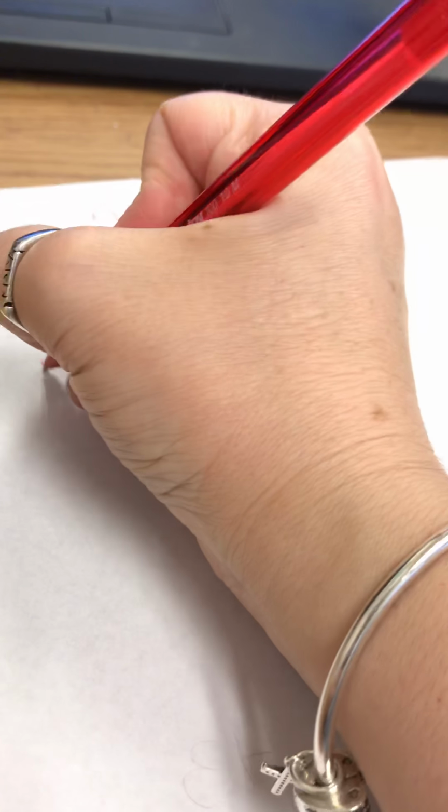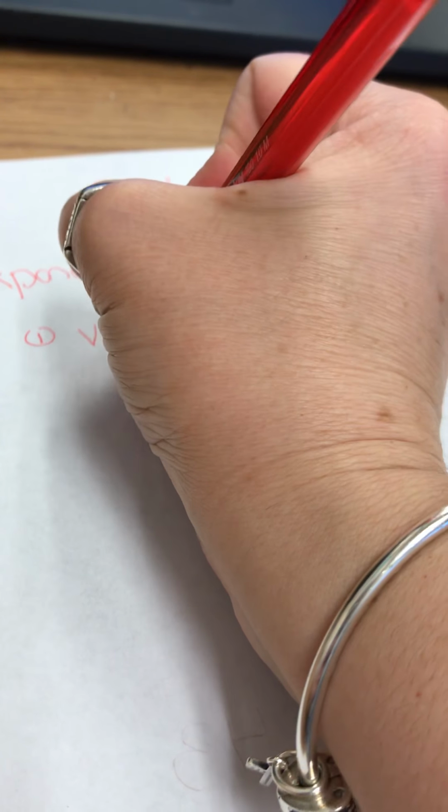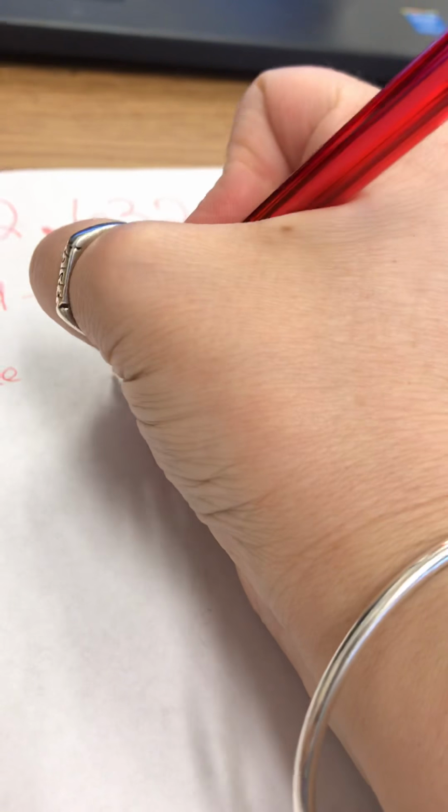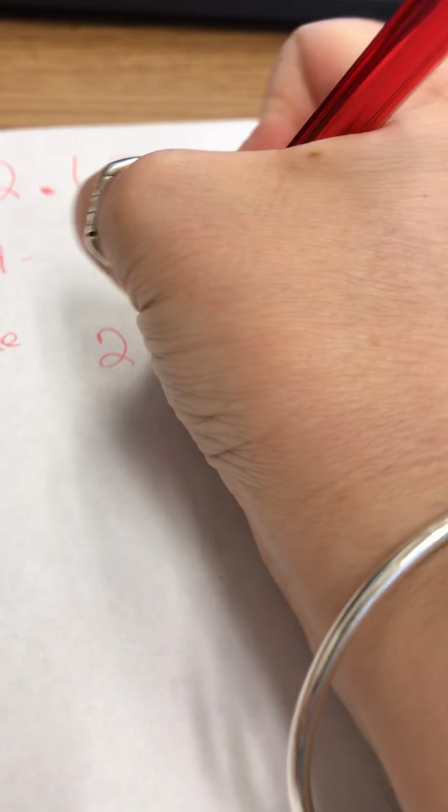You can first do your expanded form based on value. So what we would do with that is take the value of each number and add those pieces together. So the value of the 2, it is worth 2, plus the value of the 6, that is worth 6 tenths.